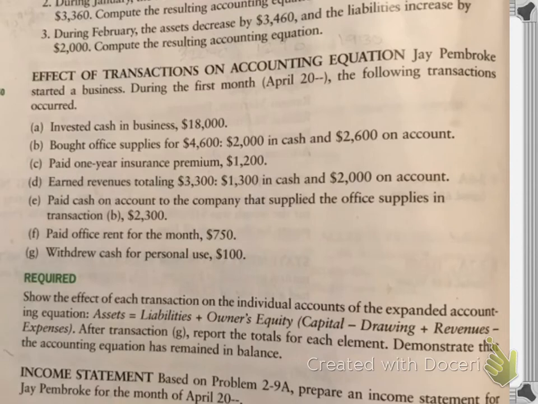Okay, so let's move on to transaction D. Earned revenues totaling $3,300, $1,300 in cash and $2,000 on account. So let's think about what's happening here. Earned revenues totaling $3,300. You went out and you worked for your customers and you earned revenue. So you did $3,300 of work. Not all of them paid you though. You only received $1,300 in cash. The other $2,000 is on account.